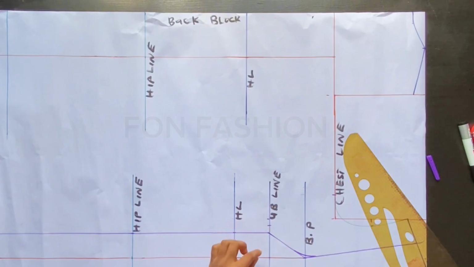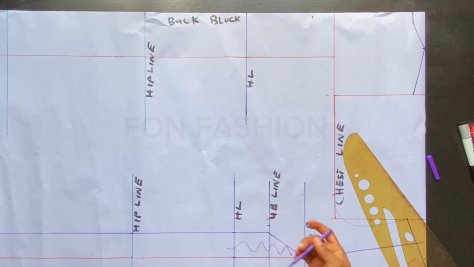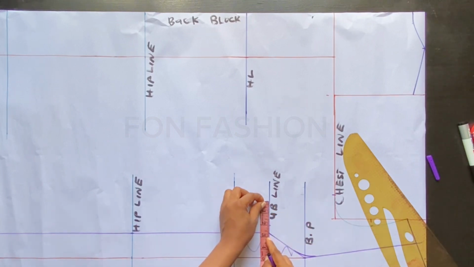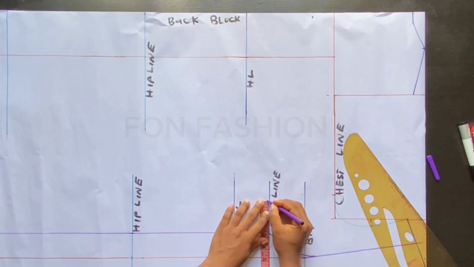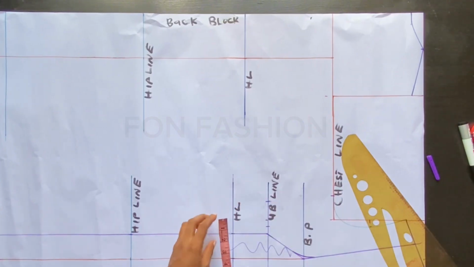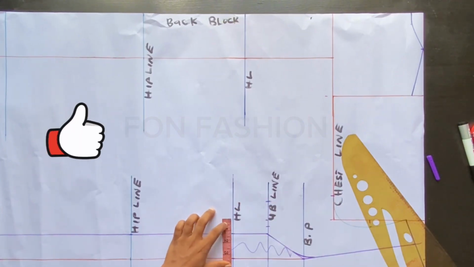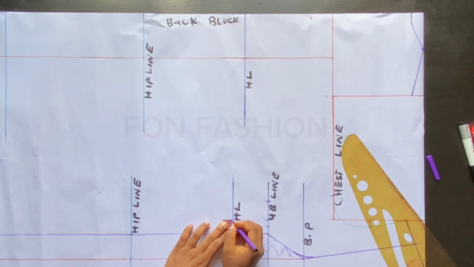So what I'm going to do now is to replace this dart intake. Okay. I am going to be trimming off this part. So I'll measure what I have here, 2 inches, and replace it there. I'll come to the waist line and divide my waist measurement by 4 and mark it down.